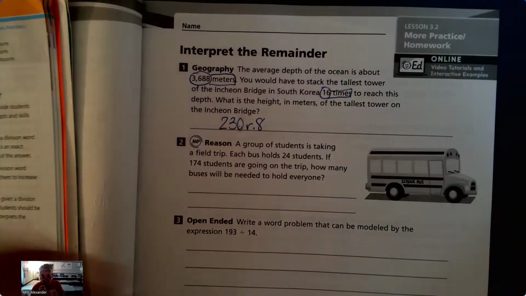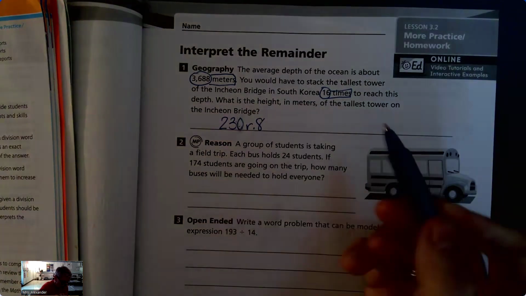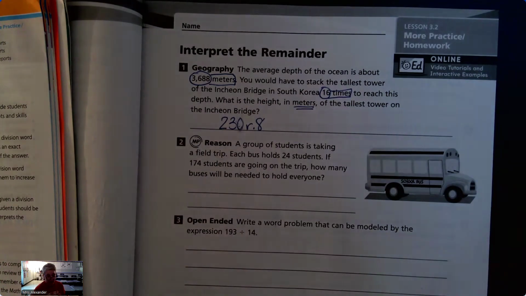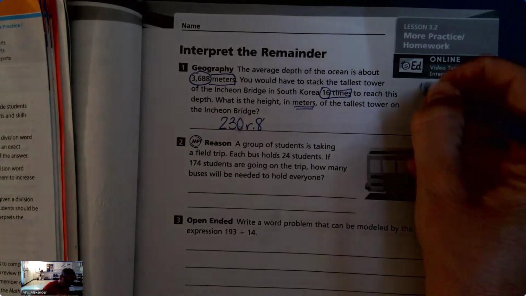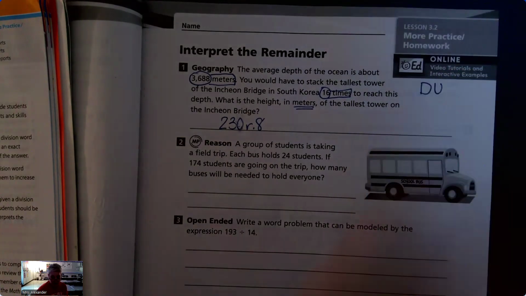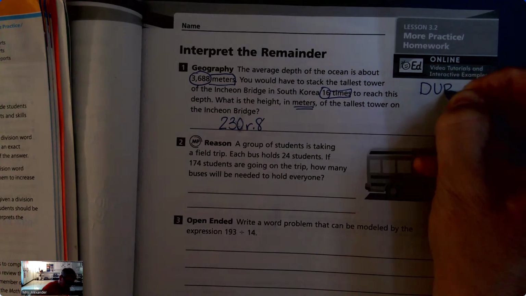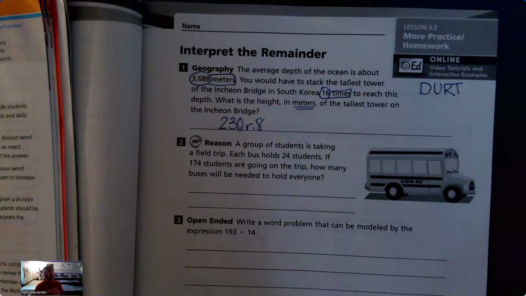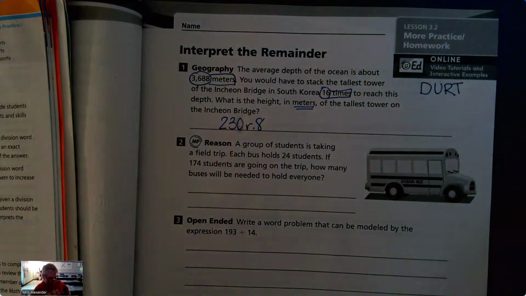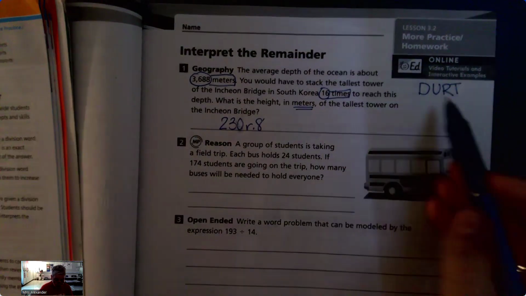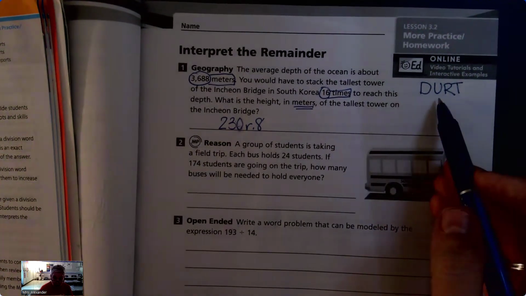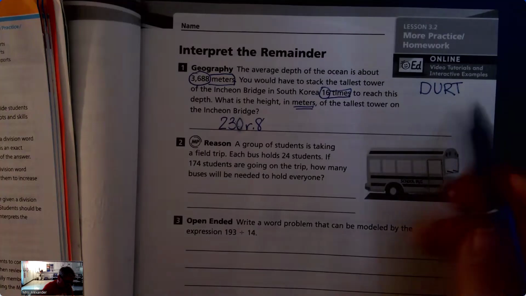Now, if we're interpreting that remainder, we're talking about the height in meters. And if you remember from our little anchor chart that we were looking at, I can drop the remainder, I can use the remainder, I can round up my answer, or I can turn it into a fraction. So because we're measuring, we want an exact answer. We can't just drop the remainder. We won't use the remainder. We won't round our quotient. We will turn it into a fraction.